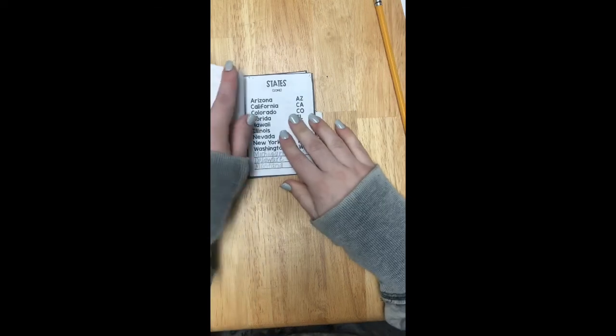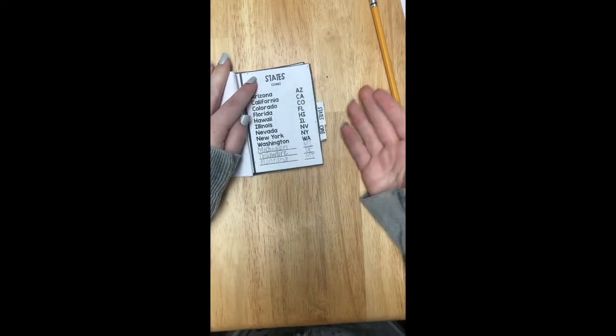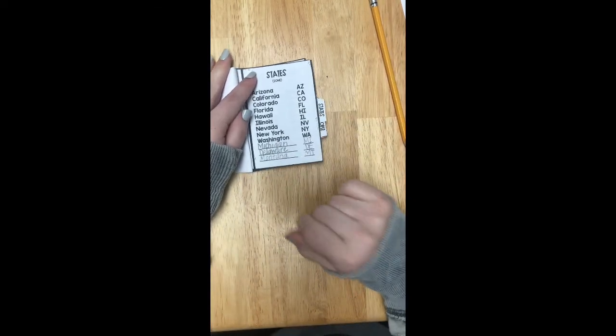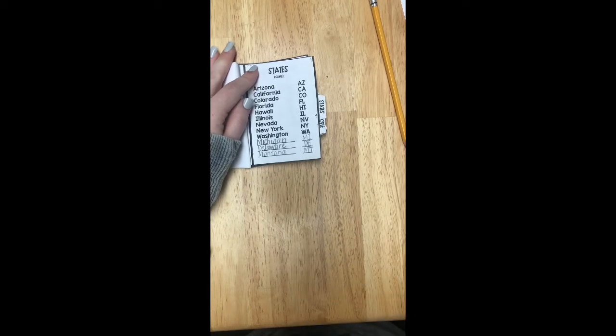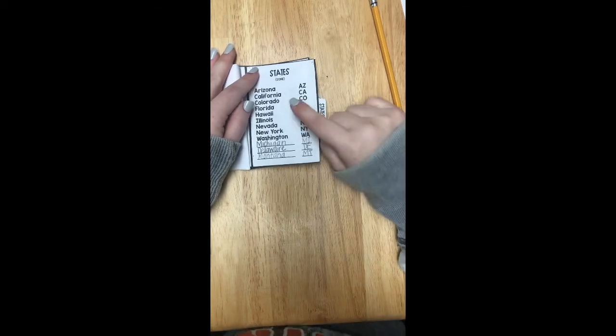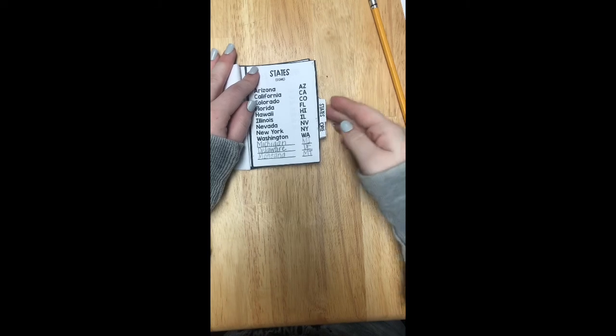This is something that will come with memorizing. Once you know them all, this really comes in handy, because when you write someone's address, if you're writing an invitation or sending mail, you need to know the abbreviation.